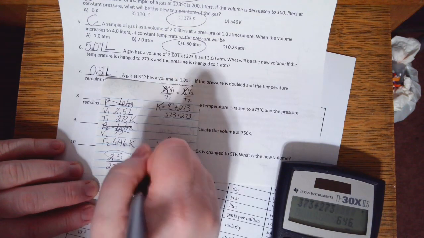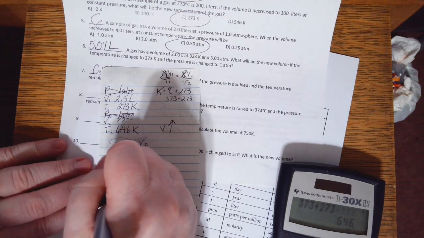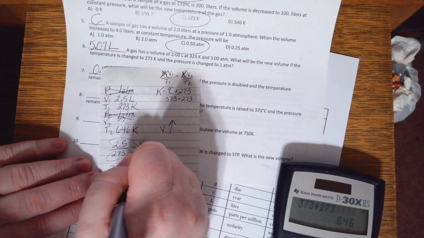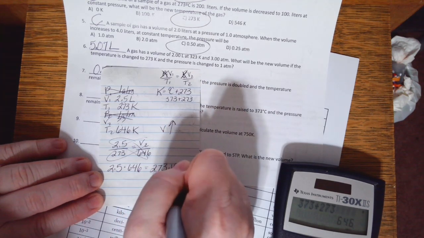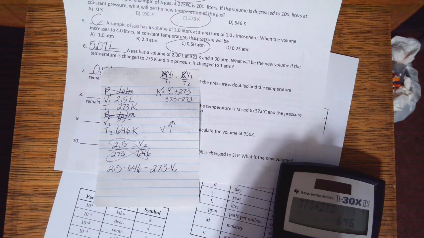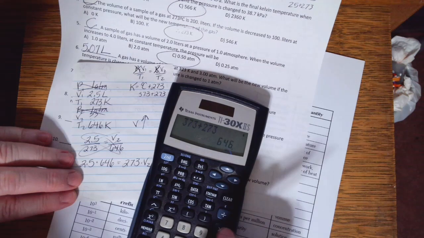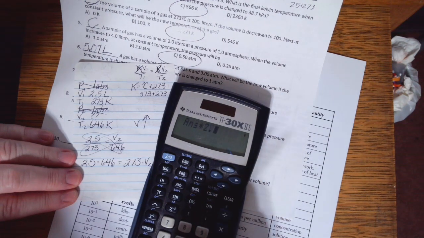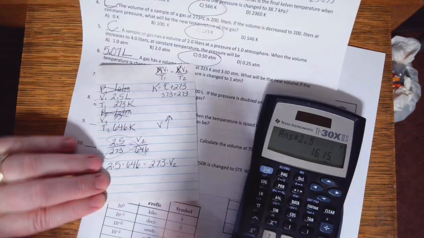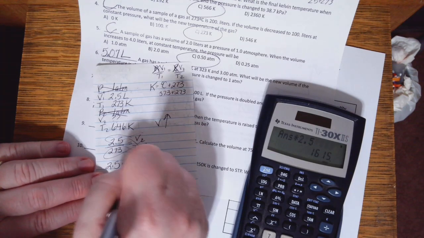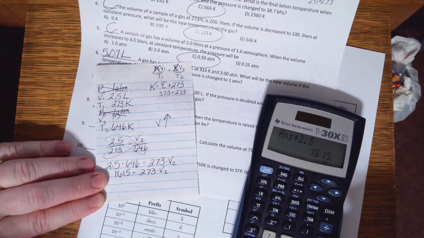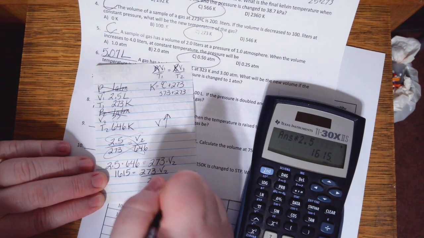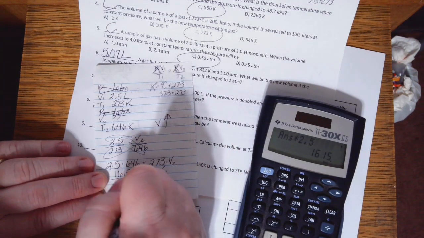So remember, we're going to cross multiply. So 2.5 times 646 equals 273 times V2. All right. So I could multiply this right now. I have 646 here times 2.5 equals 1615 equals 273 times V2. In order to get V2 by itself, I got to divide both sides by 273.